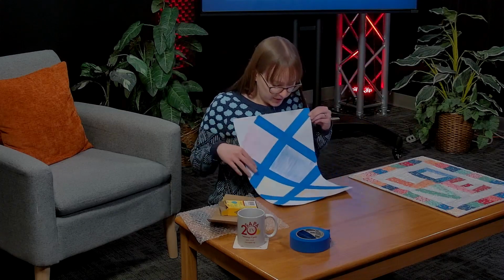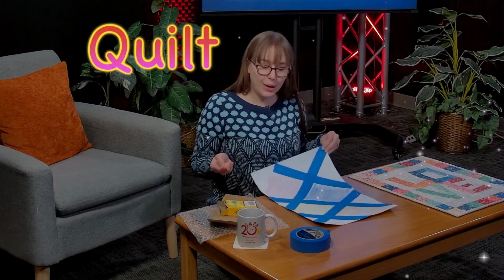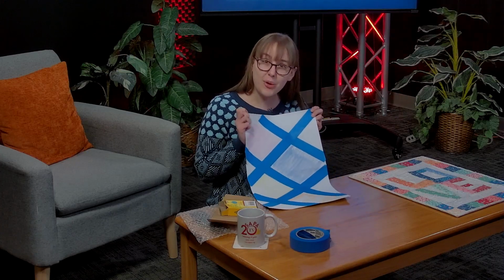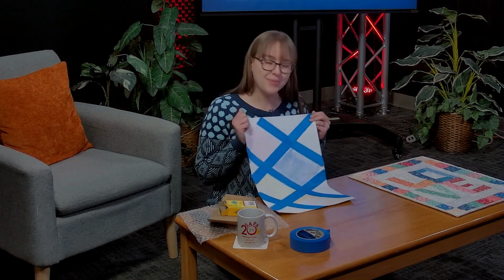And there's your little quilt. You could hang it up, or it could be like a little blanket for a little stuffed animal or doll toy. Keep them nice and cozy.